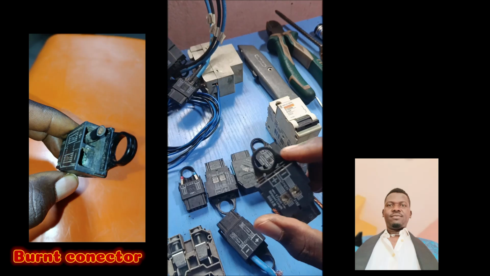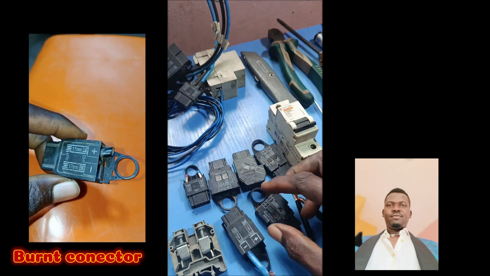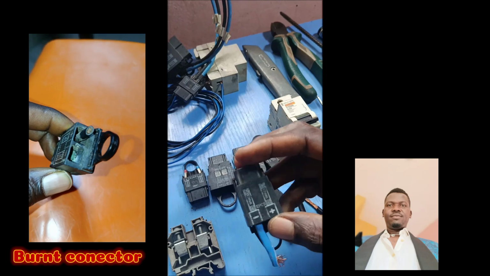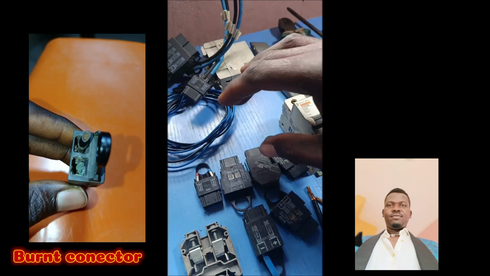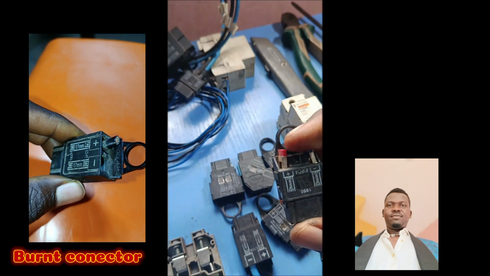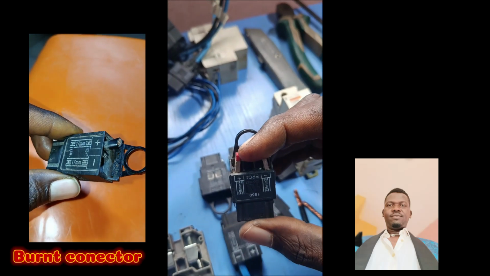So on this particular connector is written 17 mm. Not all connectors have that, but I will also show you how to measure and know. On this one is also 17 mm. On this connector is 8. This one is 8 mm. You can see that.